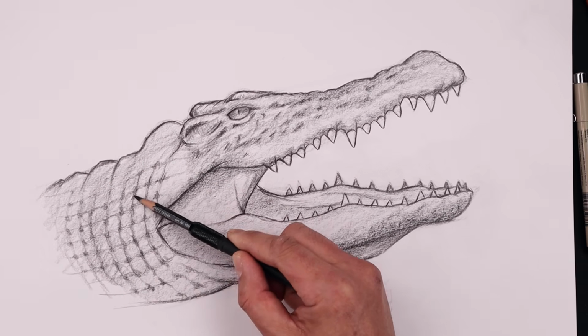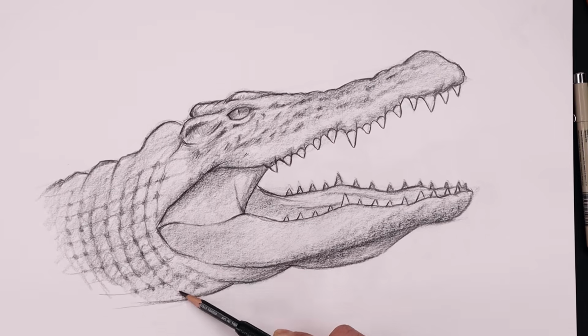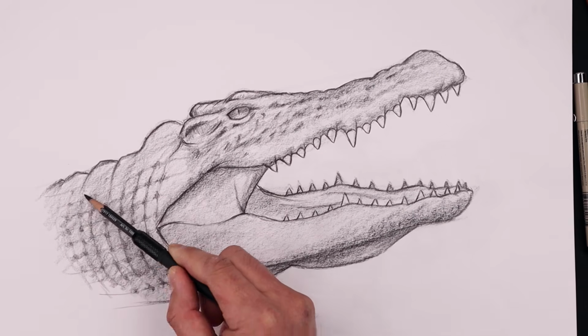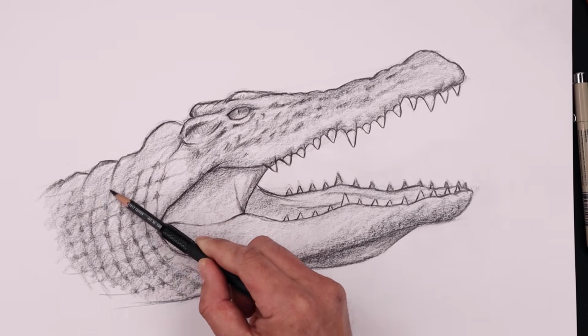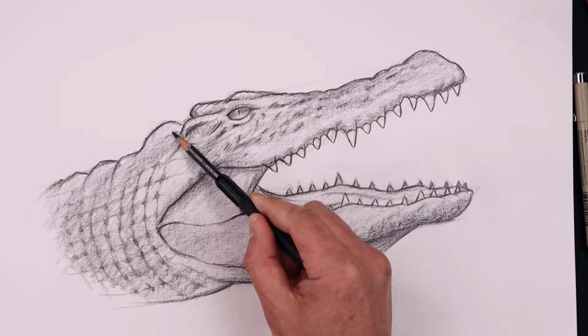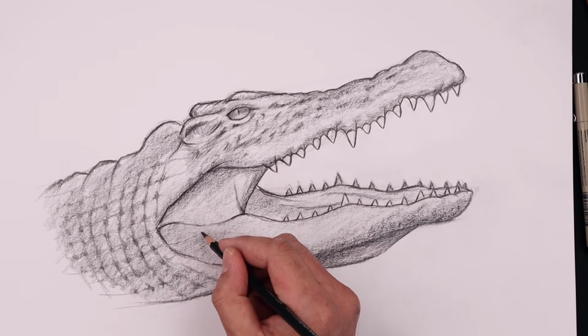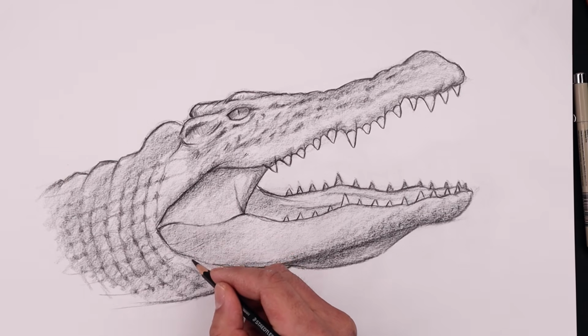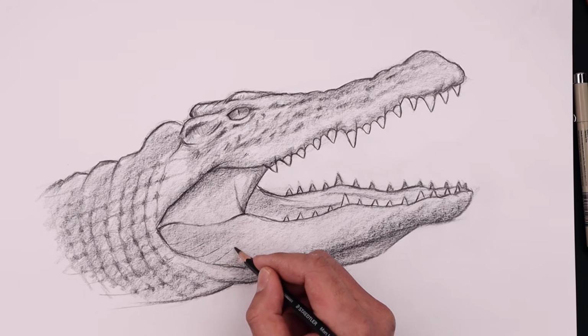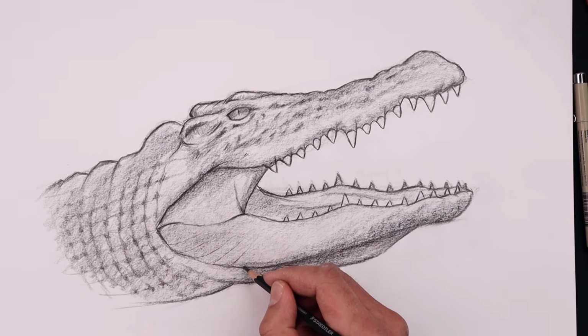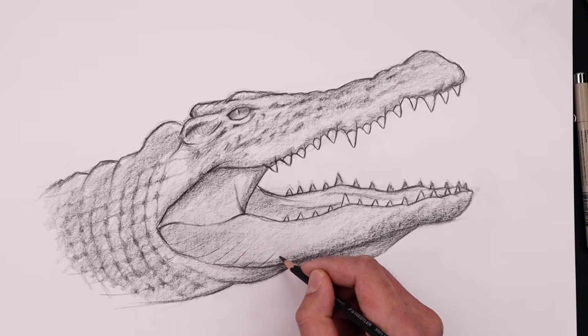And go back and just layer the shadows on top. And with the tip of pencil, I'm just going to add some cracks and wrinkles just underneath the head.